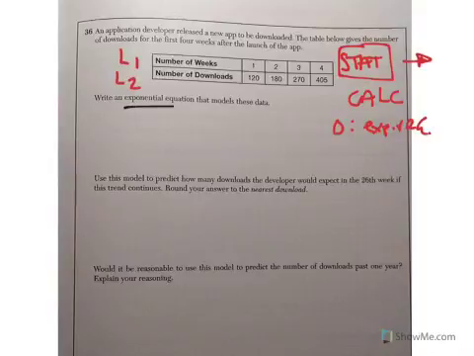So we know that an exponential equation looks like this: y equals a times b to the power of x. So your a value is your y-intercept, which they don't actually show on the table, but that would just be when x is 0, what's your y? So let's figure out the pattern first.